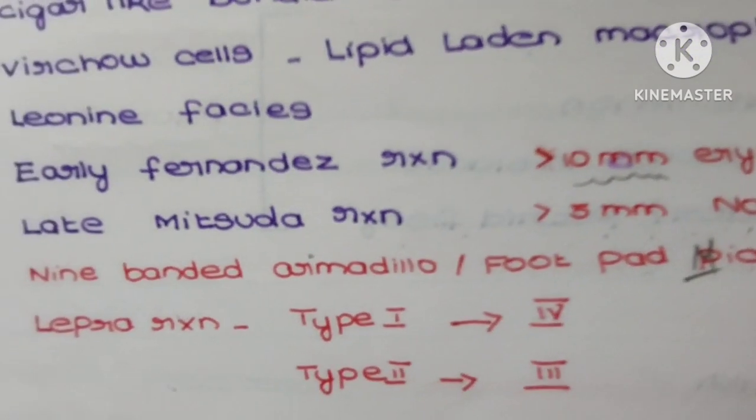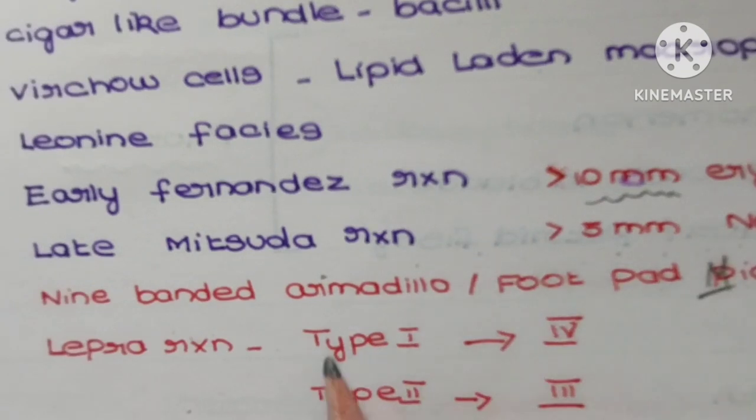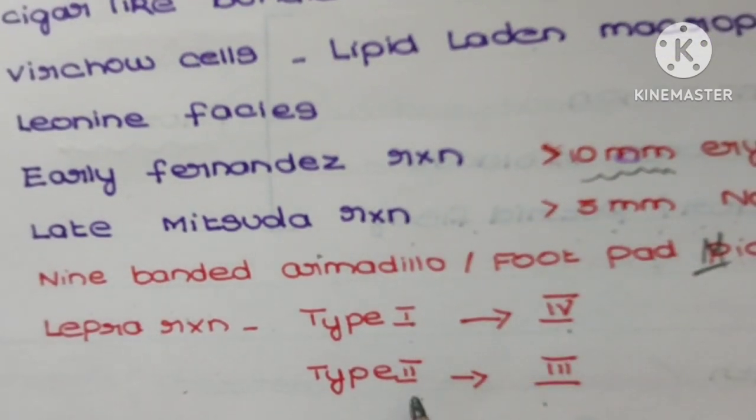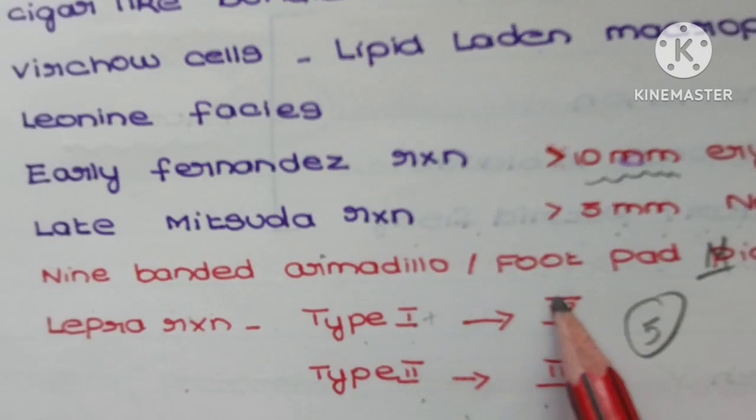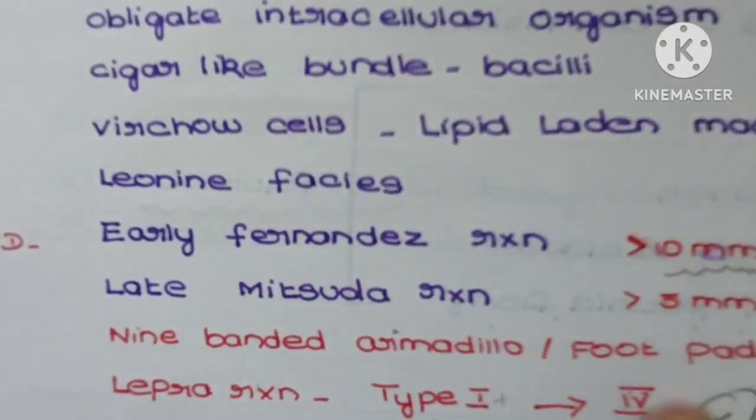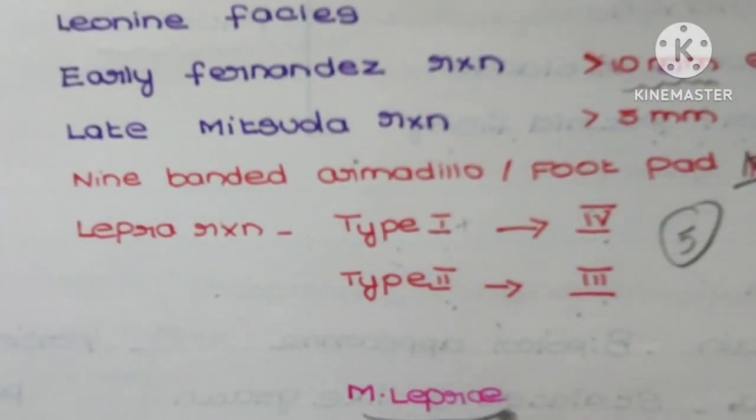And then you want to know about the lepra reaction. There are type 1 and type 2. Type 1 belongs to type 4 hypersensitivity, and type 2 belongs to type 3 hypersensitivity. So 1 is 4 and 2 is 3. How you can remember is that the total should be 5. So 1 plus 4 equals 5, 2 plus 3 equals 5. So if you come across these words, then it is Mycobacterium leprae.